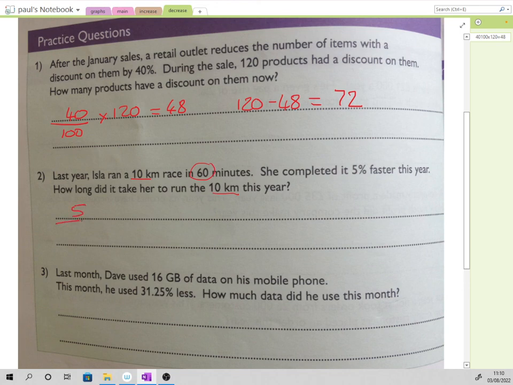So 5% of 60 equals 5 divided by 100 times 60 is 3 minutes quicker. So 60 take away 3 equals 57 minutes. So she's getting better.